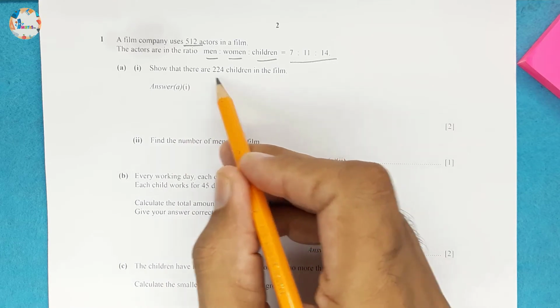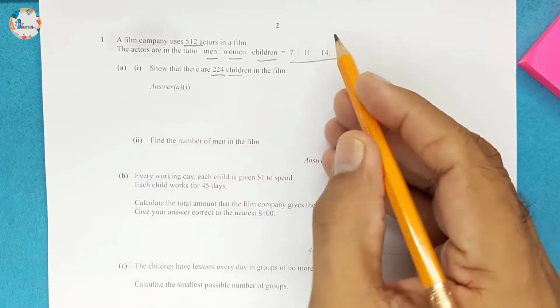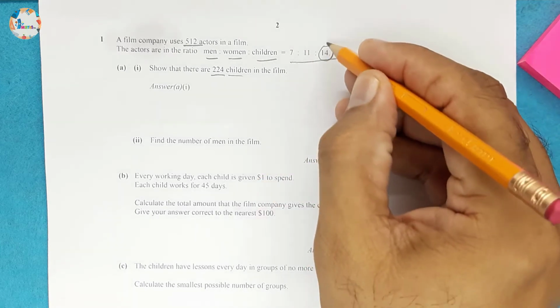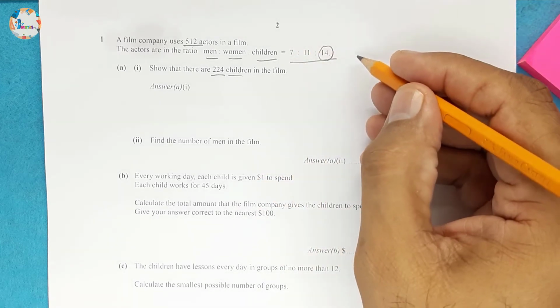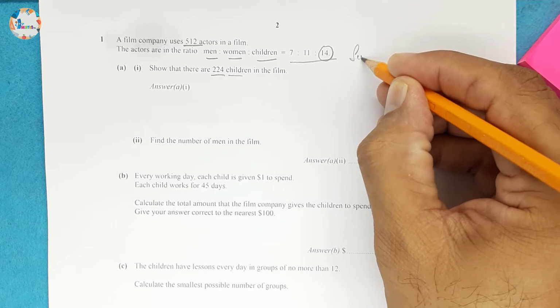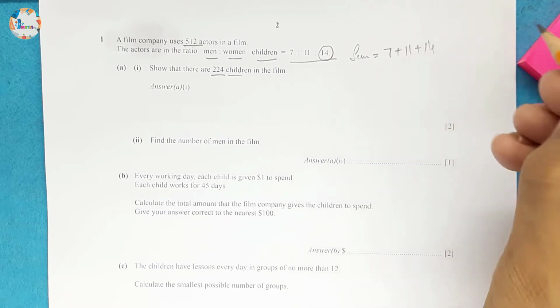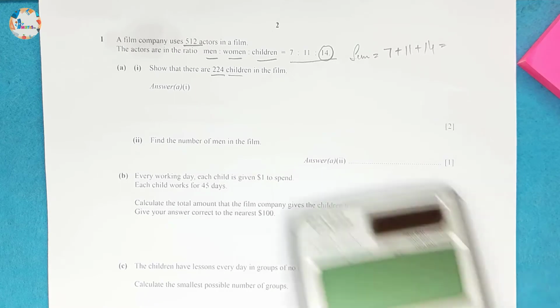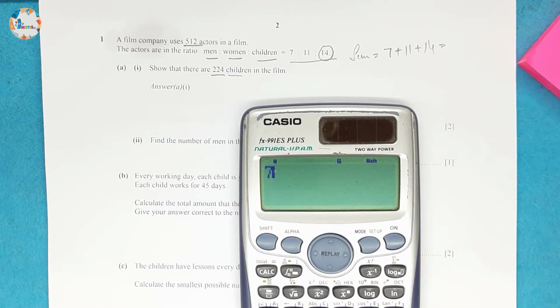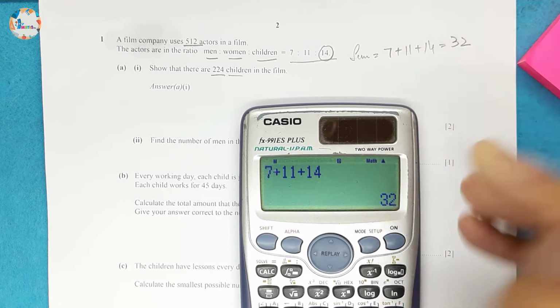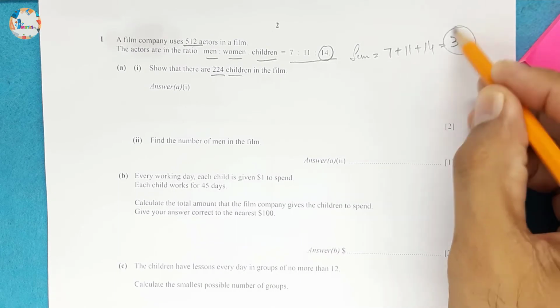Show that there are 224 children, and children is this one. So we can find the sum of ratios. The sum of ratios will be equal to 7 plus 11 plus 14, which is equal to 32.